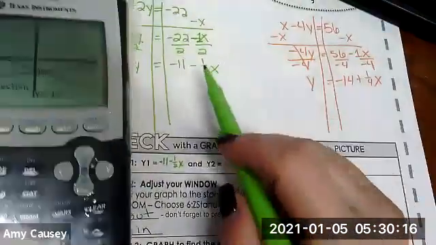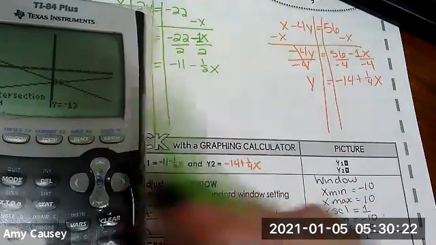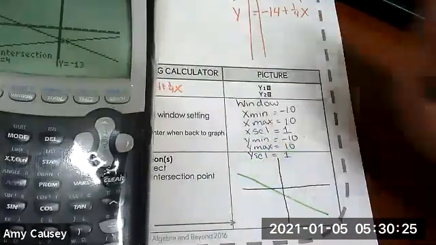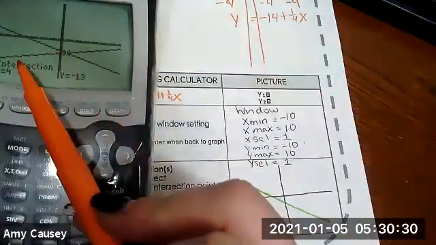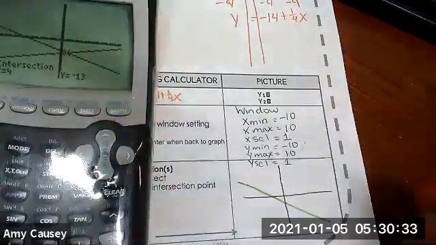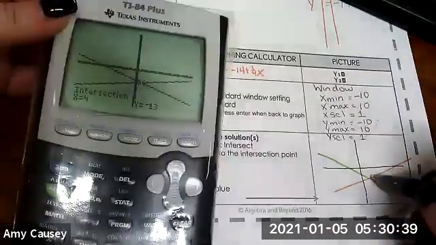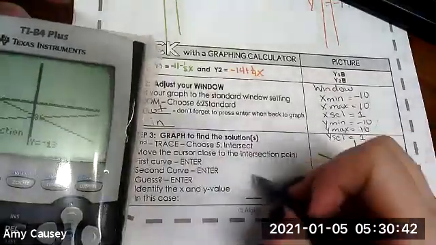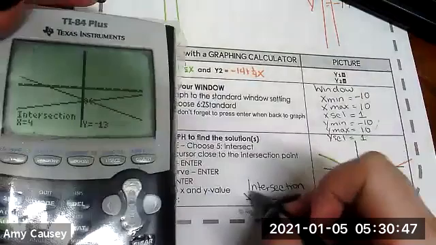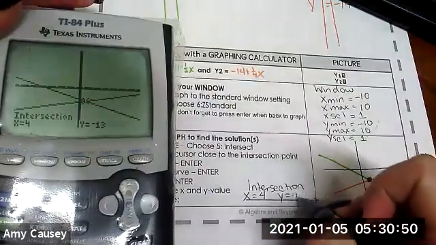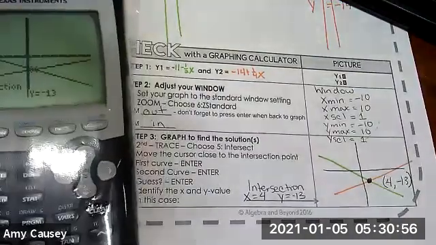All right, here's what I notice. This one has a negative slope. So that must be this line because it's going down. So our line looks something like this. This one has a positive slope. So that's probably this one because it's going up. I'm color coding, so I wanted to make sure I had the right color to the right line. The intersection is x equals 4, y equals -13. 4, -13. That's our solution.